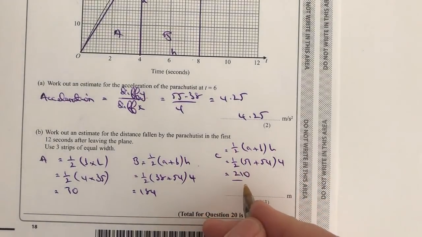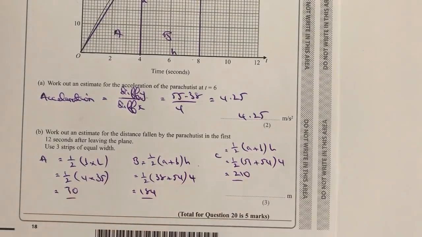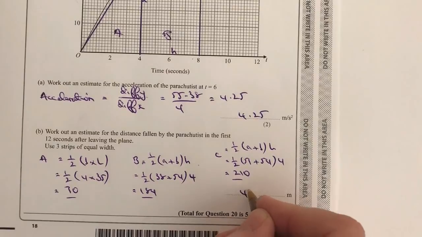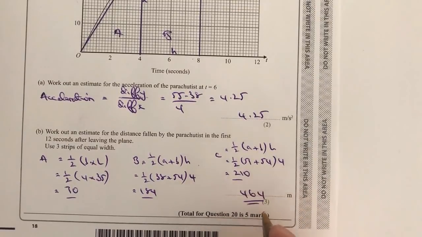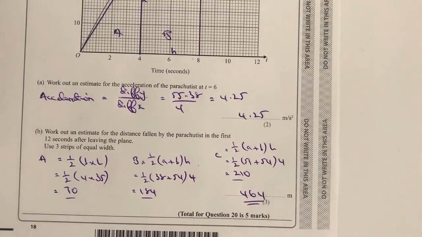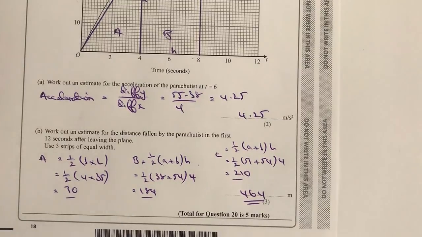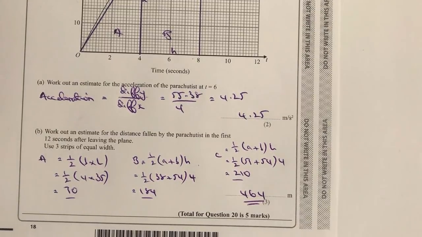So if I add together this one and this one, I'm going to get the total distance, which I've worked out as 464 meters. Now again, there is some variation on the mark scheme, so you might get a slightly different answer. It is only an estimate, and it's fine for that. Either way, it's an awful long way to fall, and hopefully the guy's parachute worked okay.